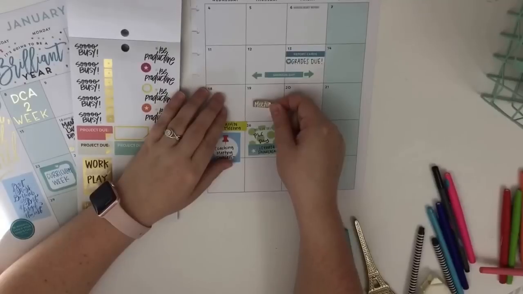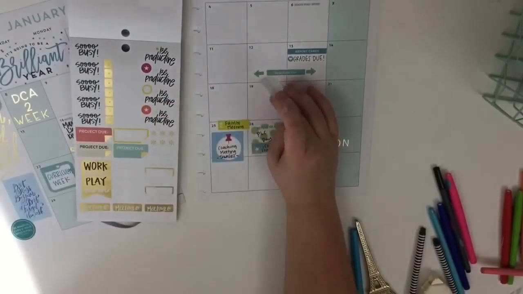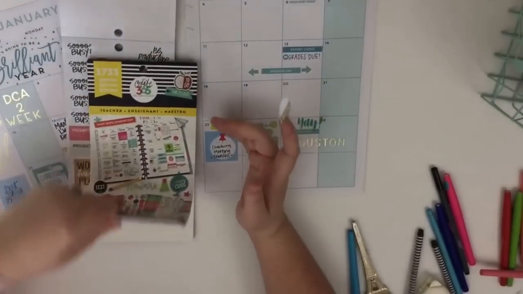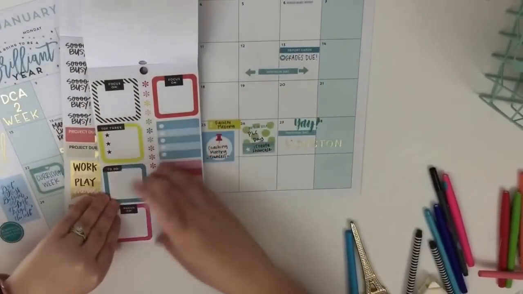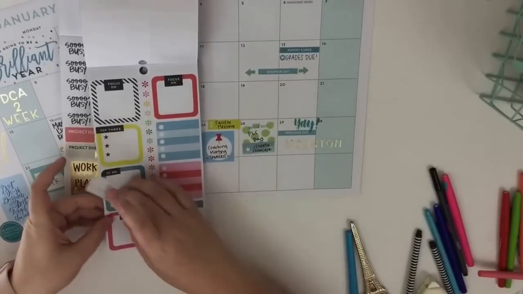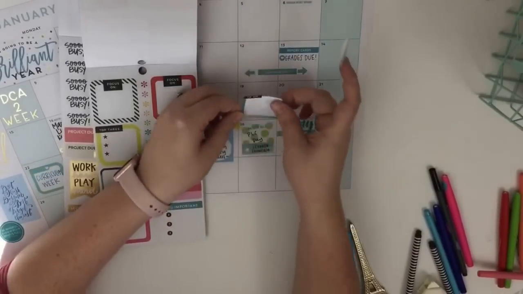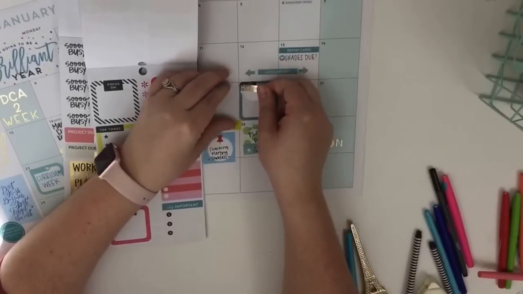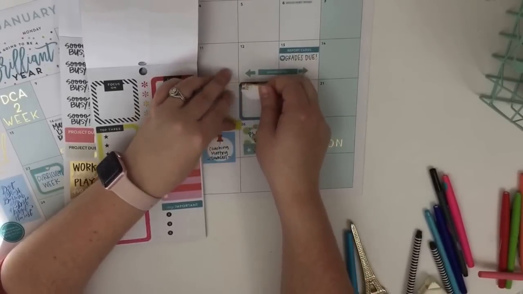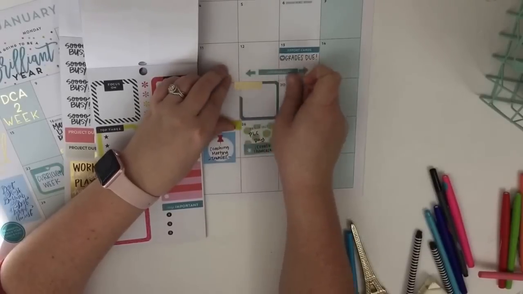I probably want to put some kind of blue here, just to kind of tie in that blue color. So I kind of love that this fits perfectly. Kind of layer that on there.